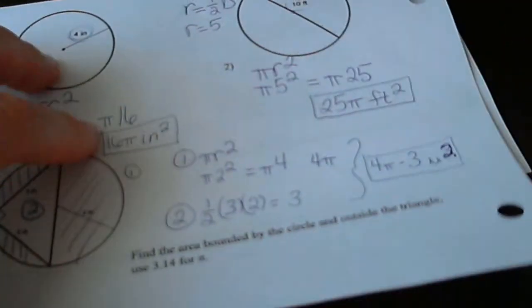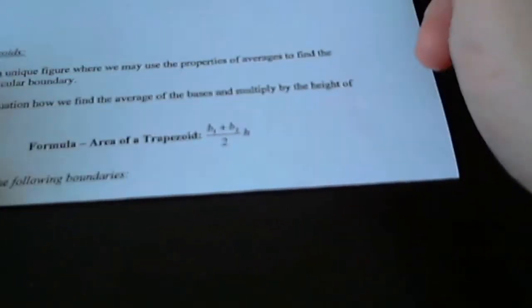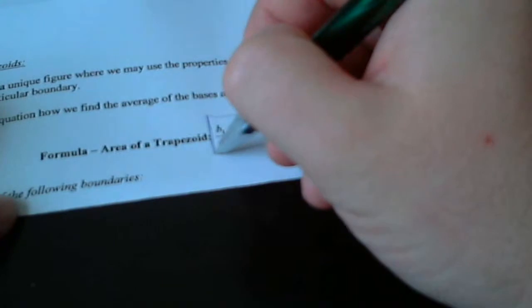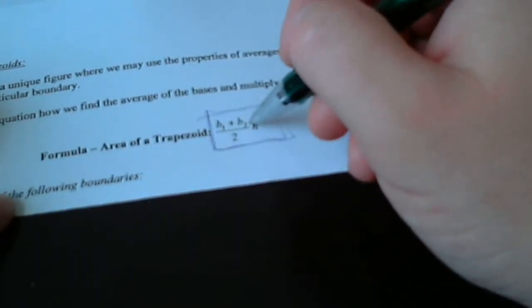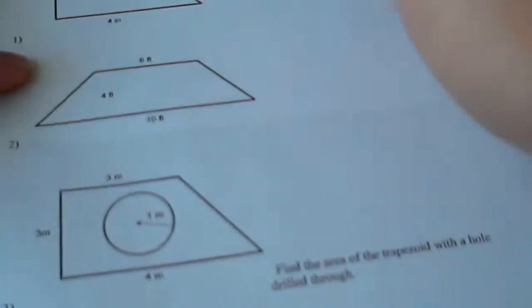Okay, let's go to the very last page for areas of trapezoids. Now remember, on the first part of this lesson, or the first half of this lesson, we did the area of a trapezoid, but we broke it into a triangle and a square, which is okay, but here is a good formula that we're allowed to use for trapezoids. Base 1 plus base 2 divided by 2 times how tall the trapezoid is. Let's use that formula to find the area of this guy here.